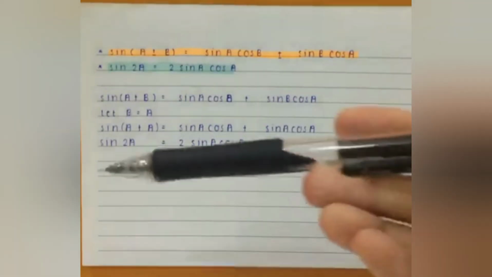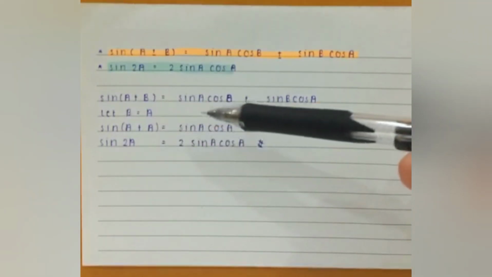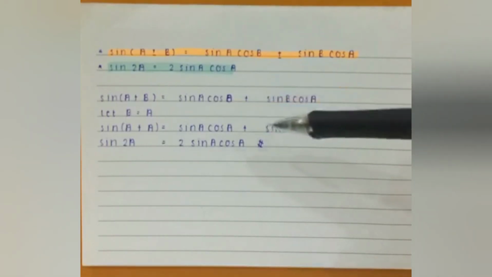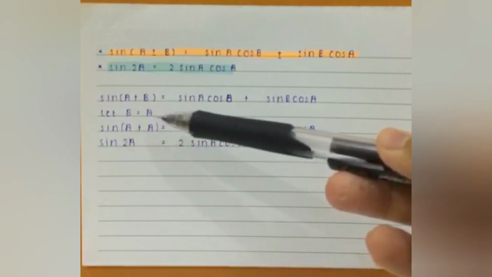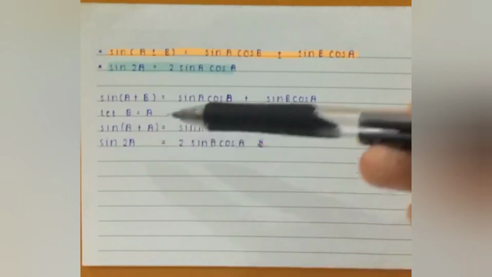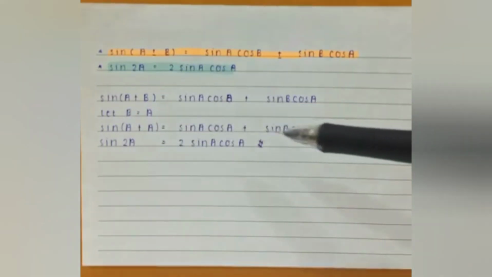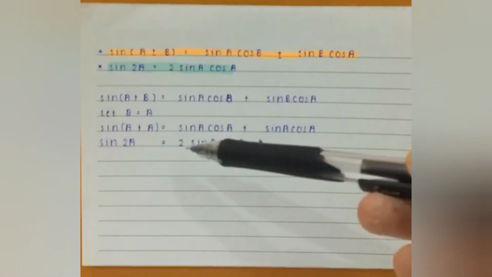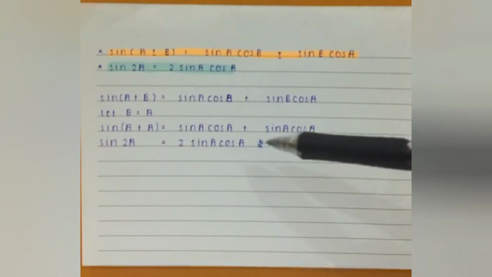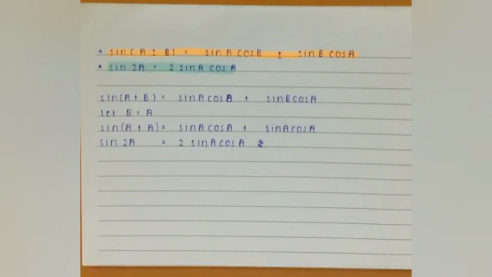Now let us use sin(A + B) = sin A cos B + sin B cos A. Let us use B equals A. Then we will get sin(A + A) = sin A cos A + sin A cos A. And from there, we can obtain sin 2A = 2 sin A cos A. And just like that, we managed to validate the trigonometric identities.